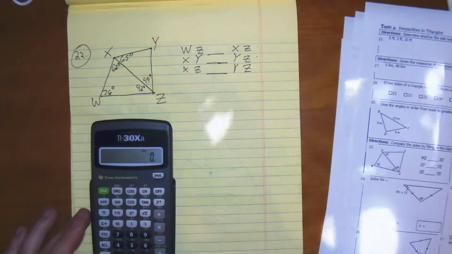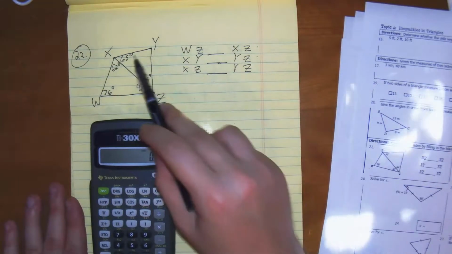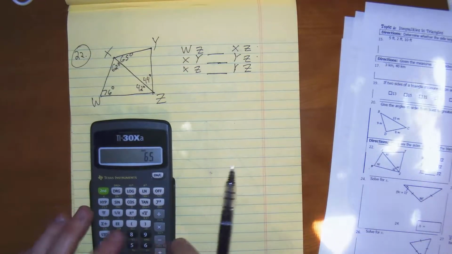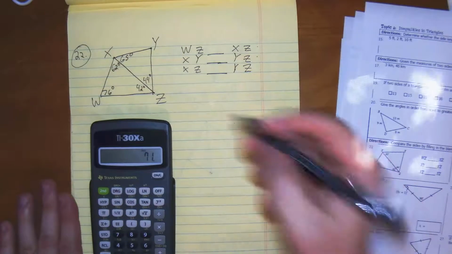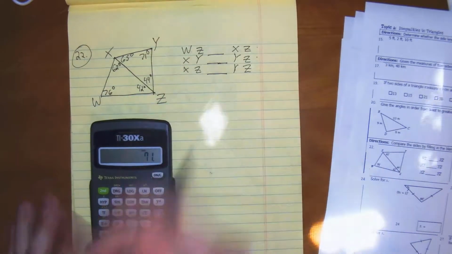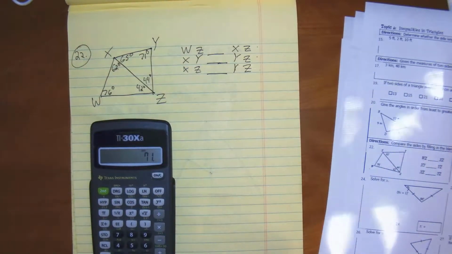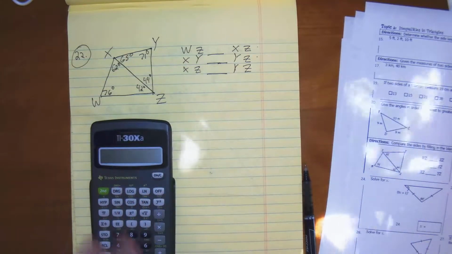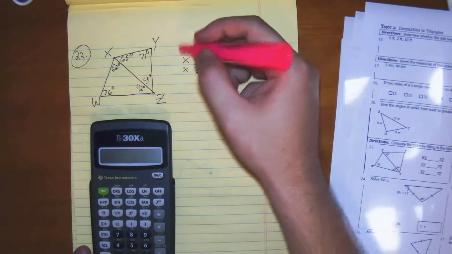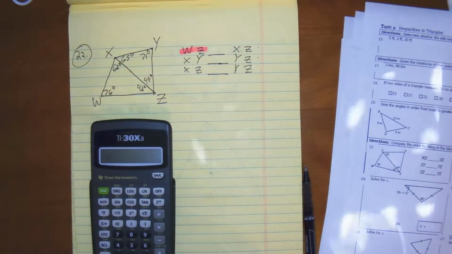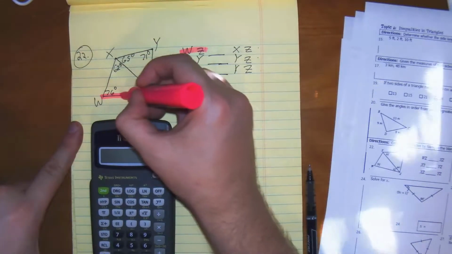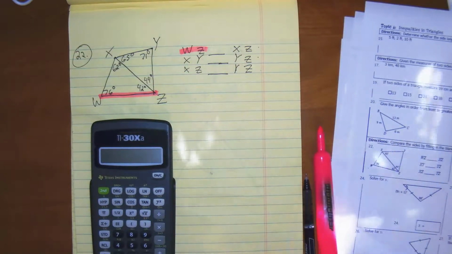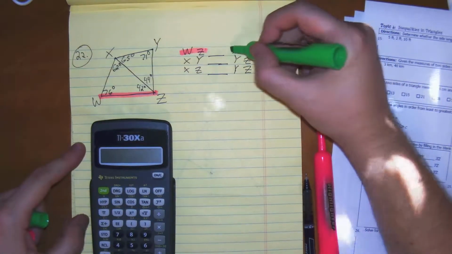Then again, we have 65, 44. So you could do 180 minus 65 minus 44, which would give you 71 degrees. So now we can compare the sides and see what we have. So WZ, let's use purple or pink to highlight WZ, and then let's use green for YZ or XZ.